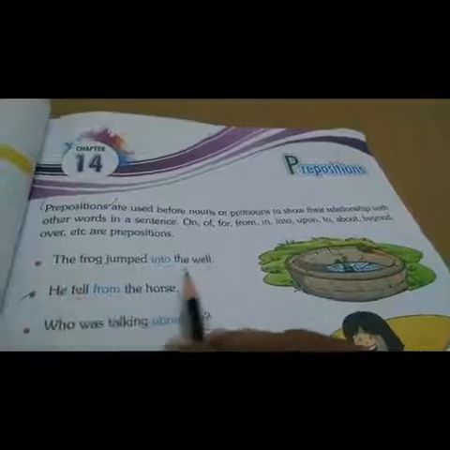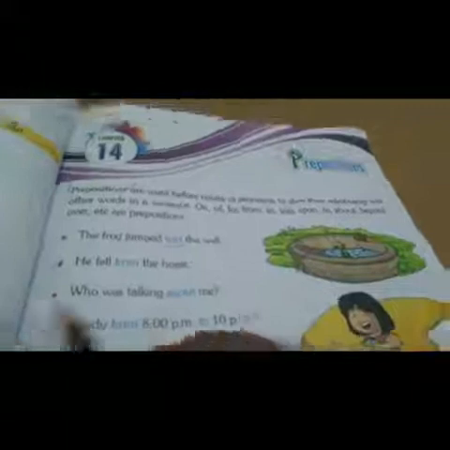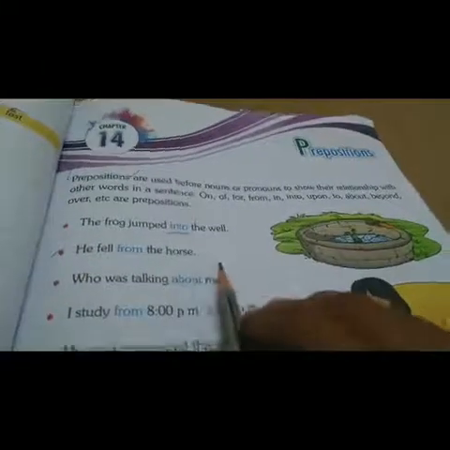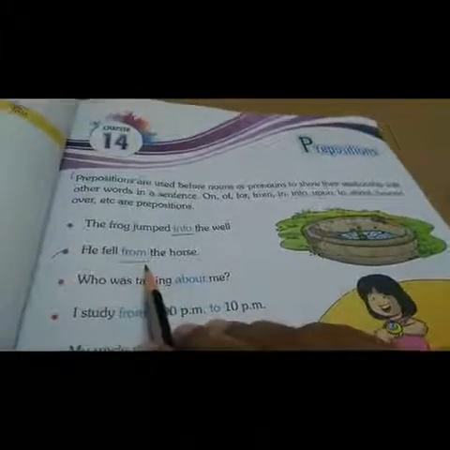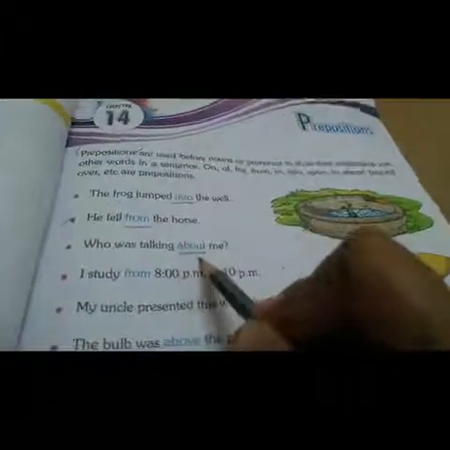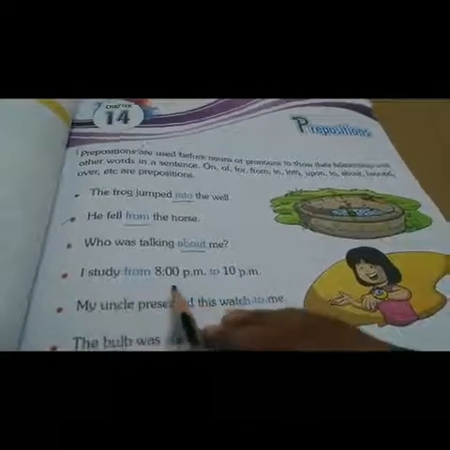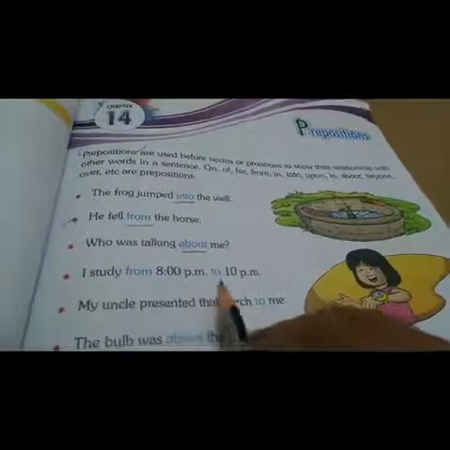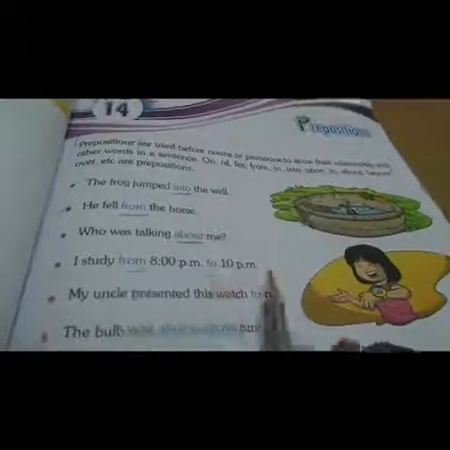The frog jumped into the well. Where did the frog jump? Into the well. So into here is the preposition. Second example: he fell from the horse. Where did he fall from? He fell from the horse. So from here is the preposition. Third example: who was talking about me? About here is the preposition. Fourth example: I study from 8 p.m. to 10 p.m. From and to here are the prepositions.